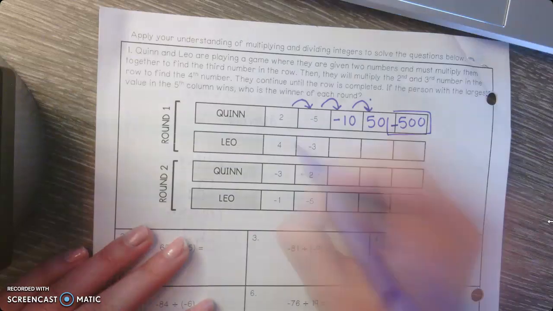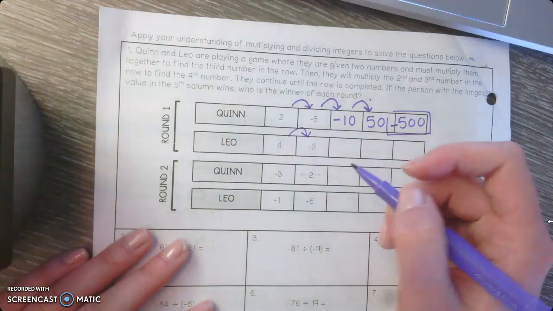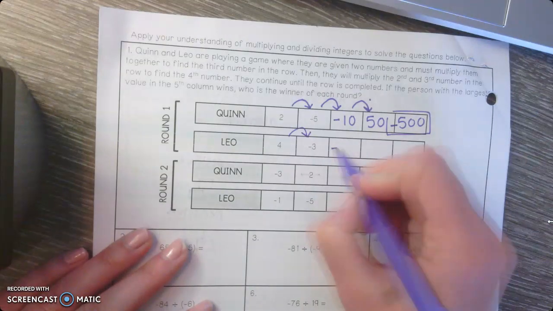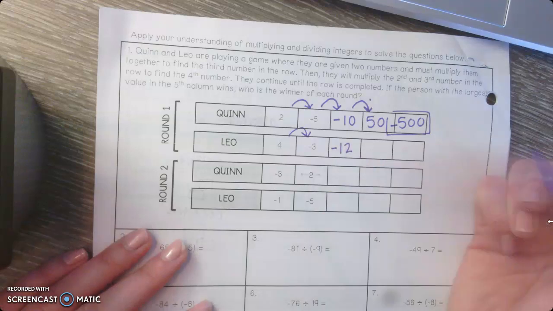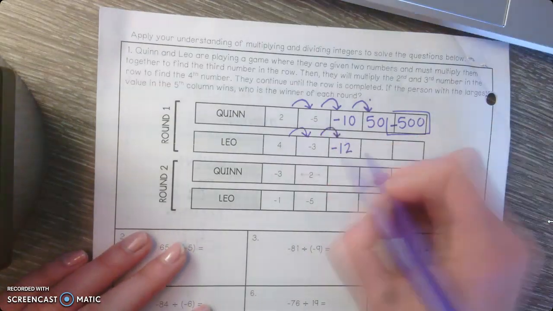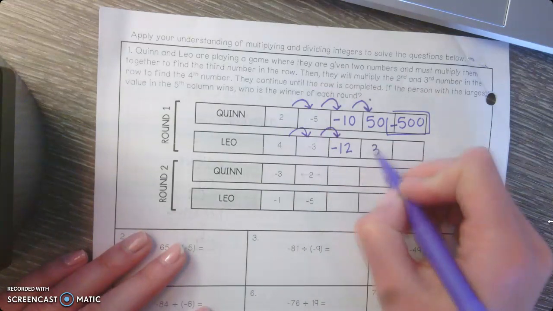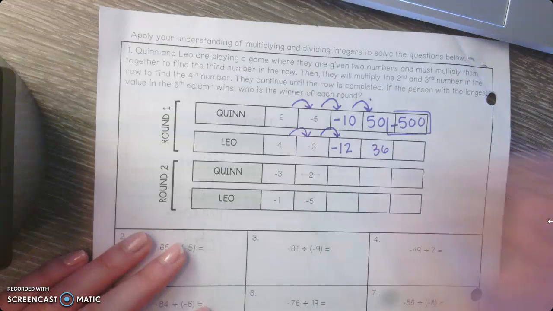Leo, 4 times a negative 3. Is that going to be a positive or negative answer? They have different signs. Negative what? 4 times 3 is 12. Alright, now I need to multiply negative 3 times negative 12. 3 times 12 is 36. They have the same sign. They're both negative, so it's a positive 36.